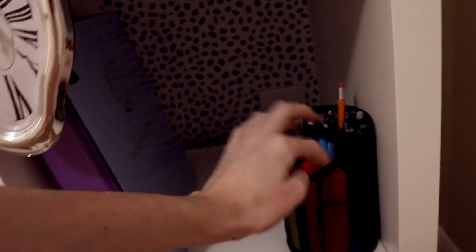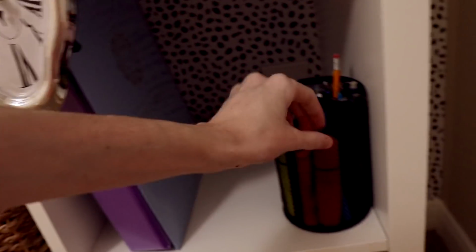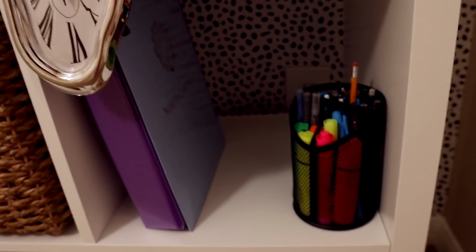This one's kind of a boring cube that I just stuck some things in. So this is another pen and highlighter holder, and then an empty folder and binder. Perhaps I will get rid of that, declutter this stuff, or find a better use for it.